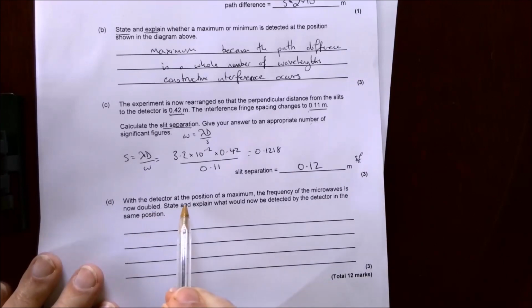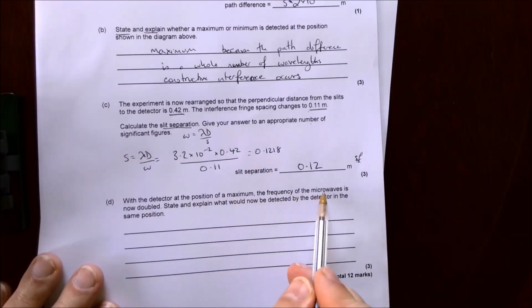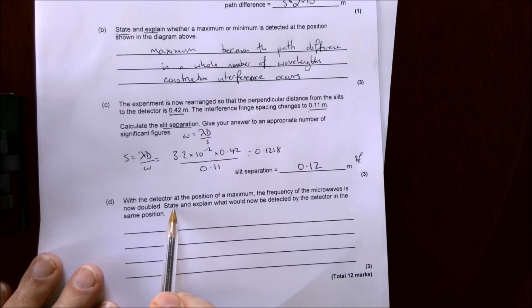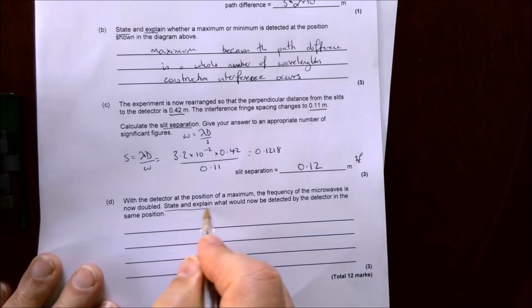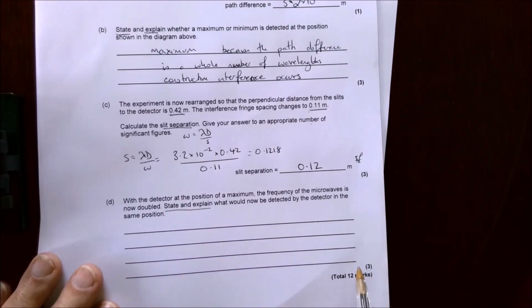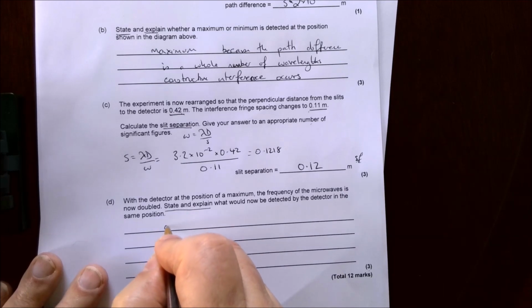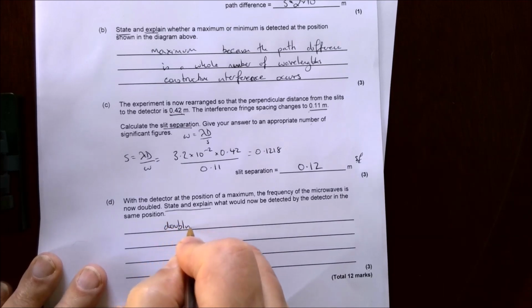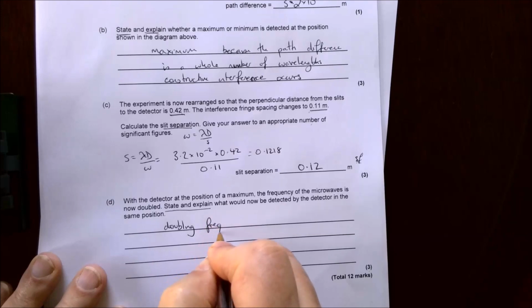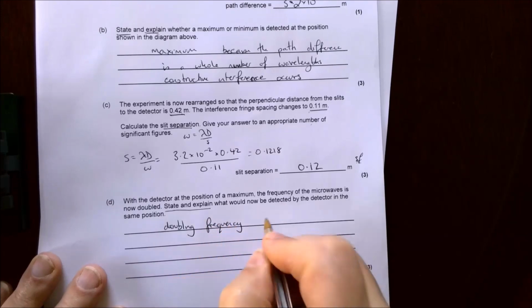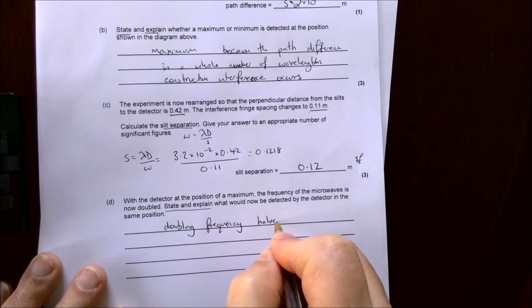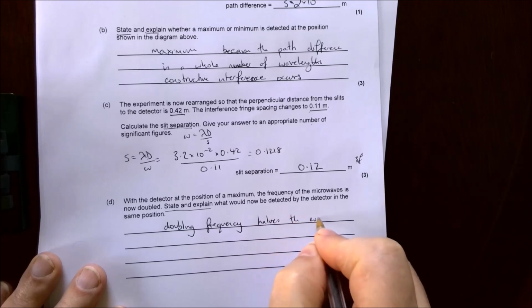Okay, with the detector at the position of a maximum, the frequency of the microwaves is now doubled. Again, we're on a state and explain, which is why it's 3 marks. State and explain whether a maximum would now be detected by the detector in the same position. So key things here: doubling the frequency halves the wavelength.